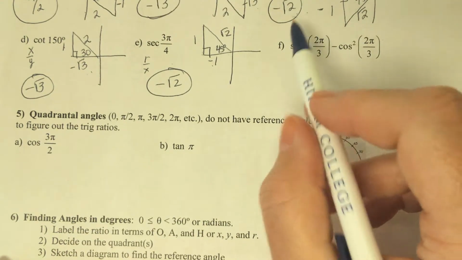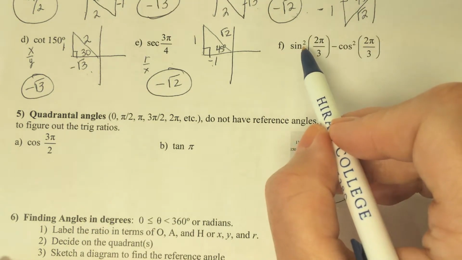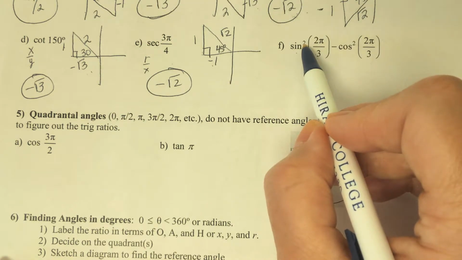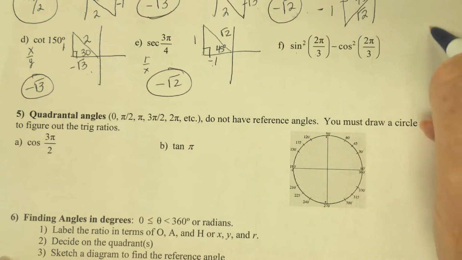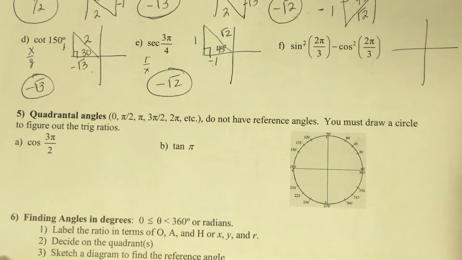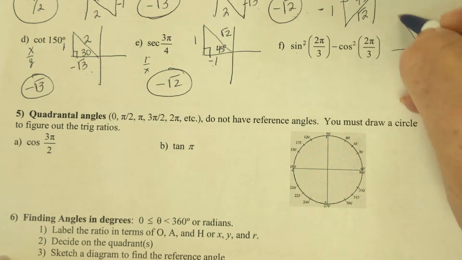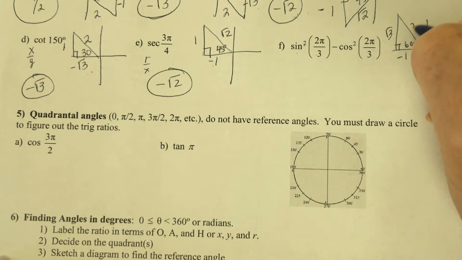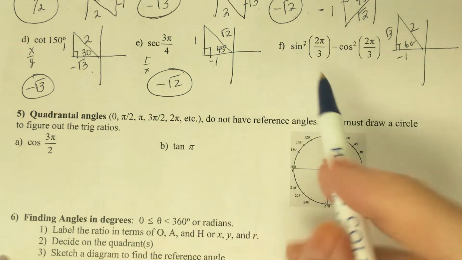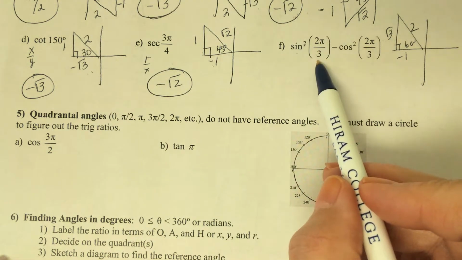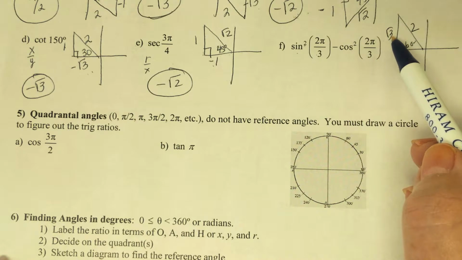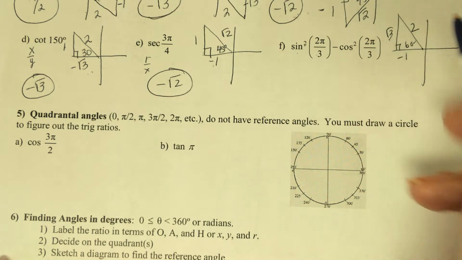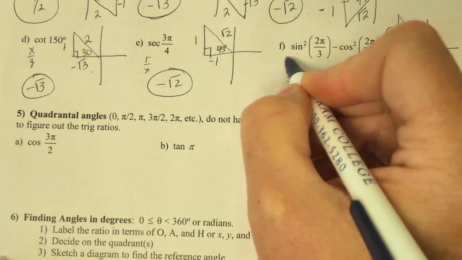All right, this one's kind of tough. When we see it written like this, guys, this means we have to find the sine of 2 pi over 3 and then square it. So 2 pi over 3, anybody know that in degrees? 120, got a 60-degree reference, got radical 3, 1, that's negative, that's going to be 2. So we have to do the sine of 2 pi over 3. What's that going to be? And then we have to square it. We've got radical 3 over 2. We've got to square that.